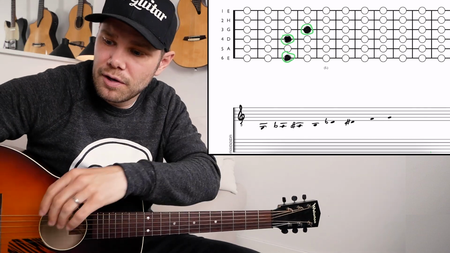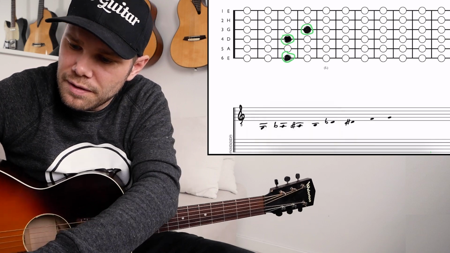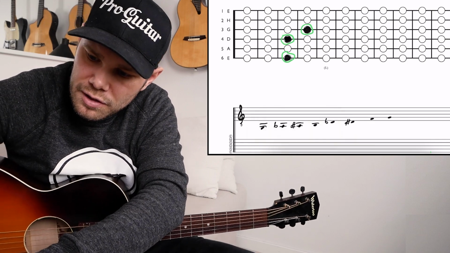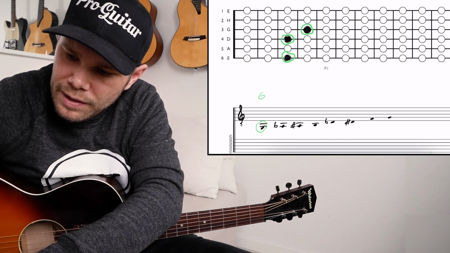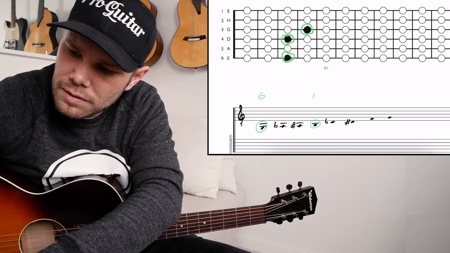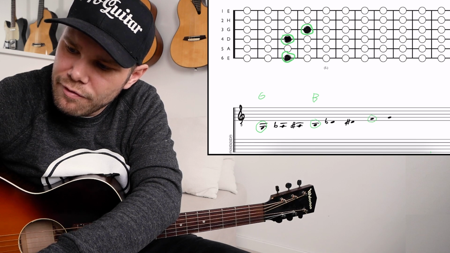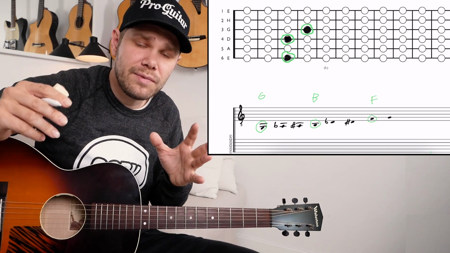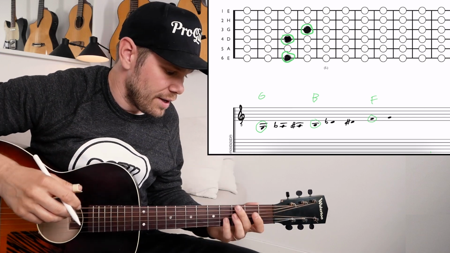So here are the notes. If I just circle real quick the notes that I just played on the shape there. This is the root, the G note, and I'll write G here. Then we have the 3rd, that's the B note. And then we have the flat 7th, which is F, over here. These 3 notes are the most important notes of the G7 chord.